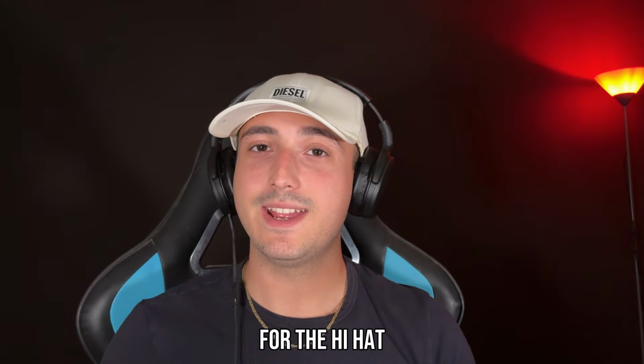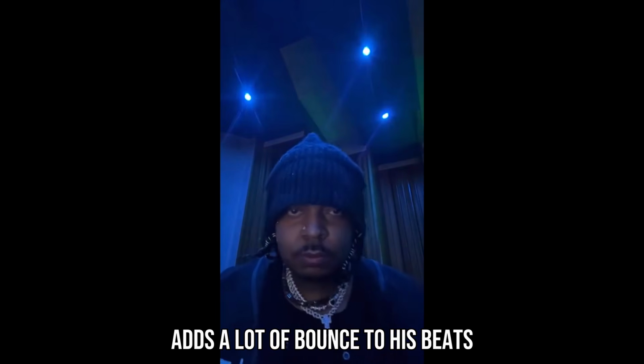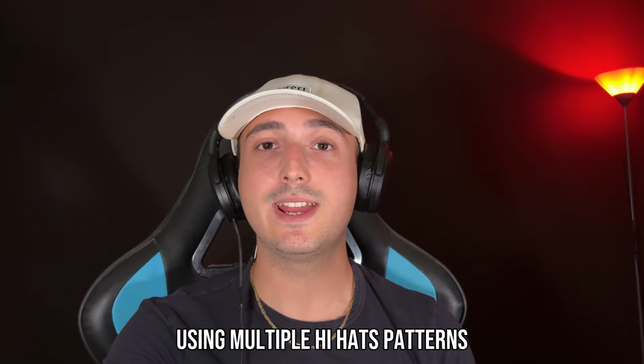Okay, now it's time for the hi-hat. That's where Wheezy adds a lot of bounce to his beats, and sometimes even uses multiple hi-hat patterns.